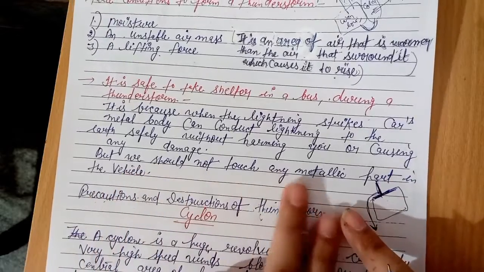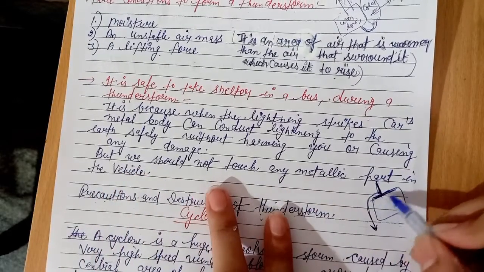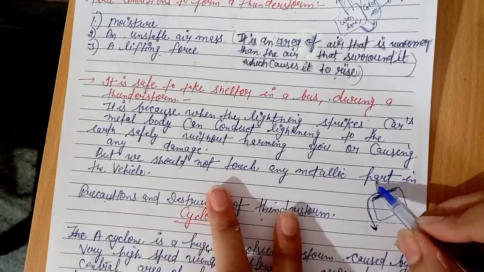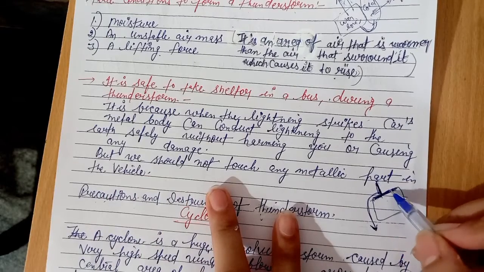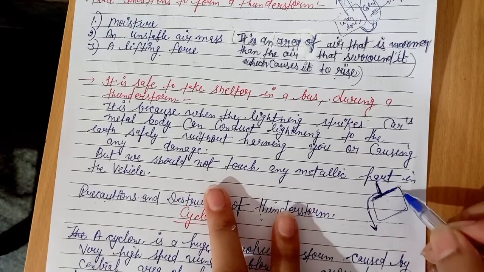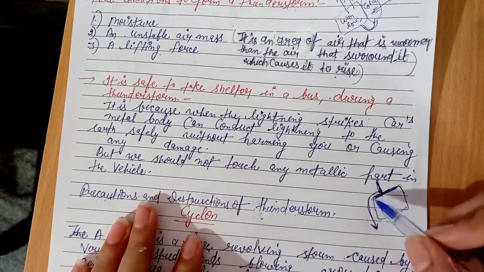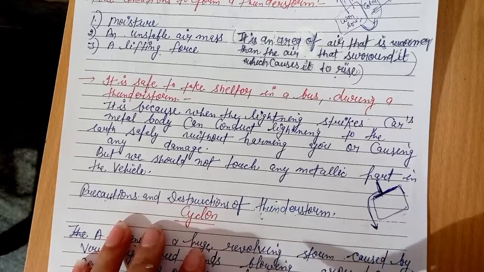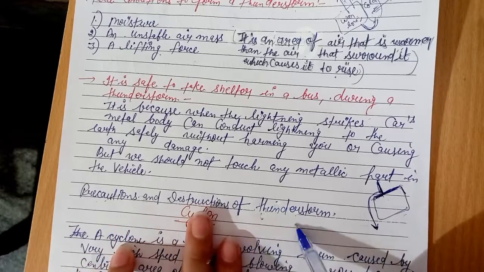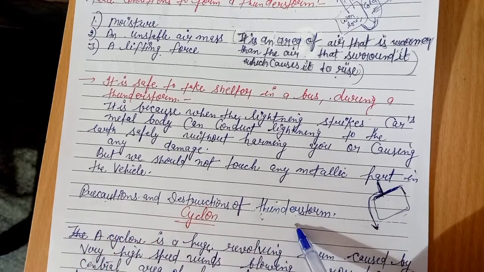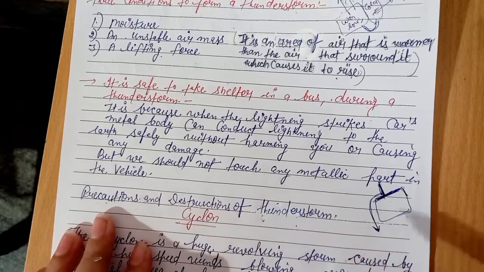But we should not touch the metallic part in the vehicle, because electricity falls on the metallic part, and metal is a good conductor of electricity, so you may get a shock. So you should not touch the metallic body of a car. Precautions and destructions of thunderstorm are given in your book. You can read this from your book.